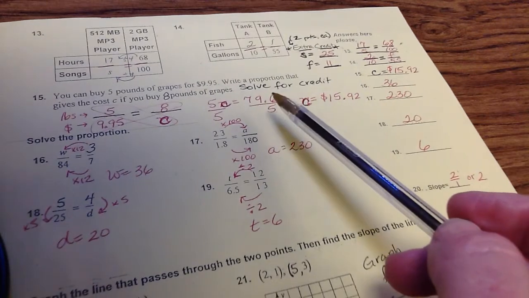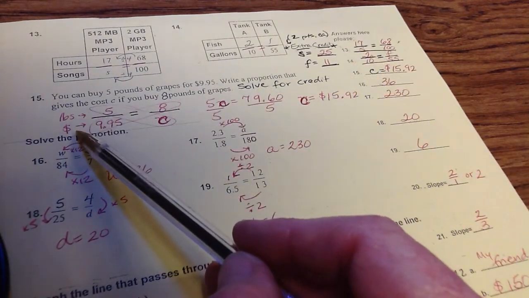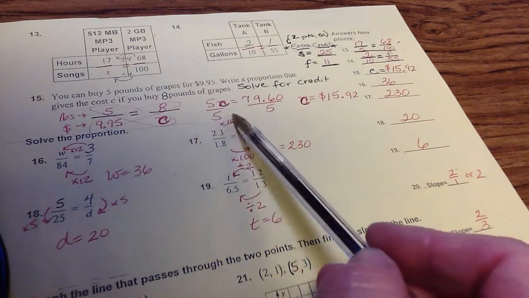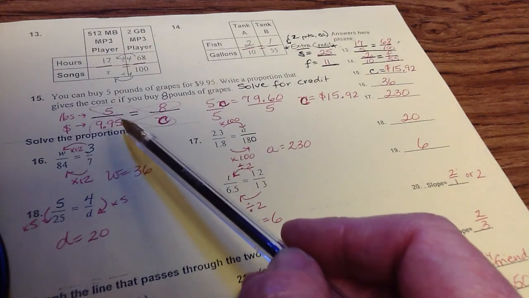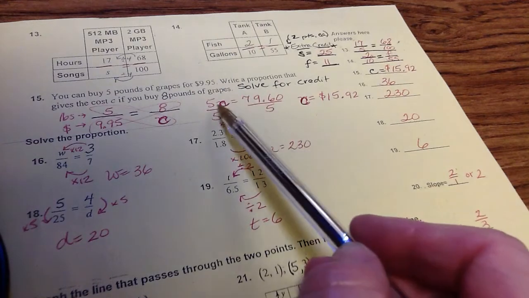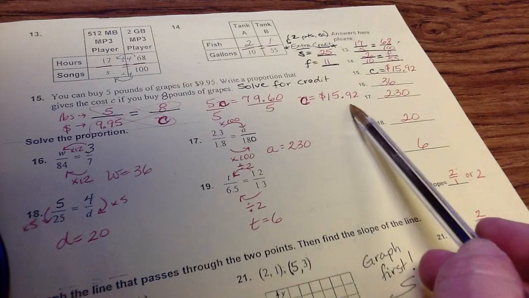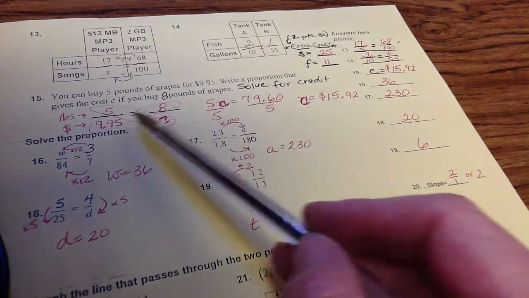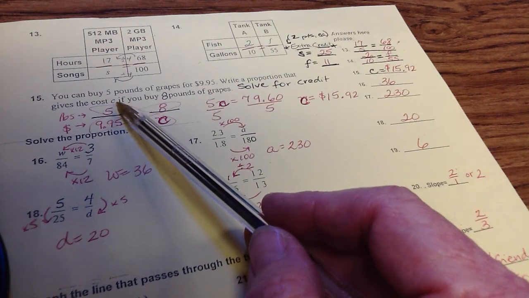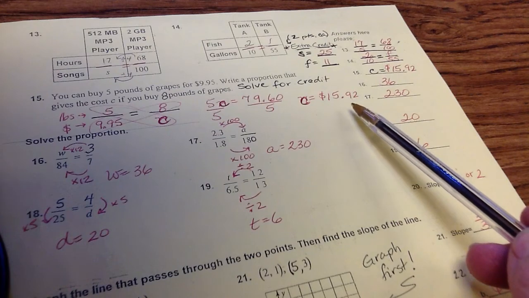Number 15 was the toughest question on the test, but if you labeled pounds to money and you set it up just fine, you'll be great. 5 times C is 5C, $9.95 times 8 is $79.60. Divide by the coefficient 5 on both sides, and you get C equals 15.92. I had my X's there, but then I realized, oh no, they told us the variable. So you can choose the variable, but if they give you one, you should use what they give you. So number 15, the answer is $15.92.